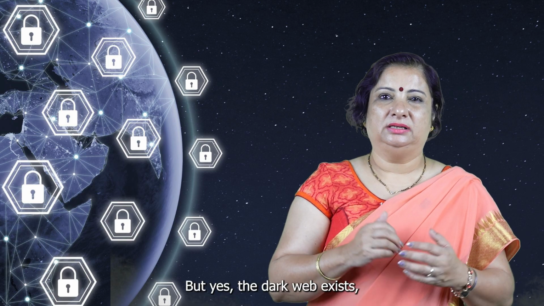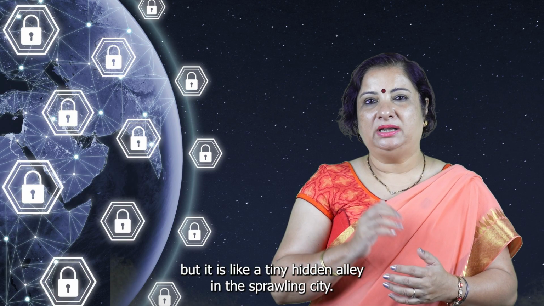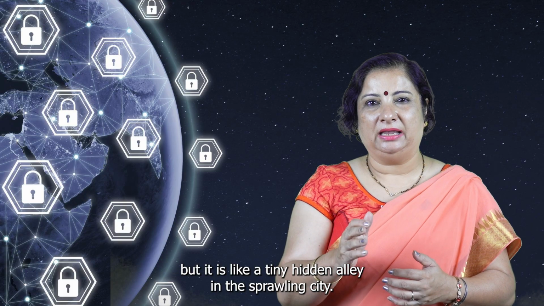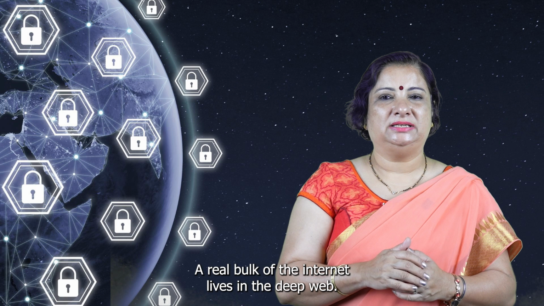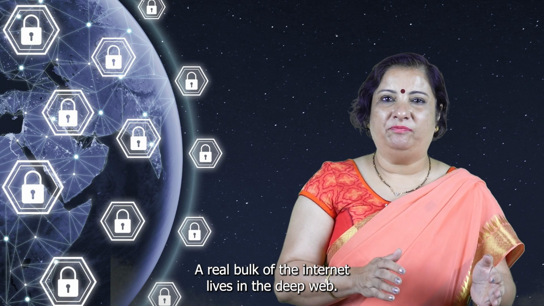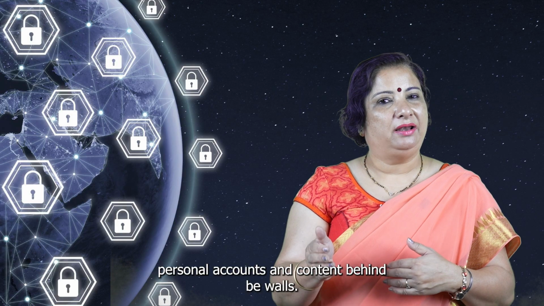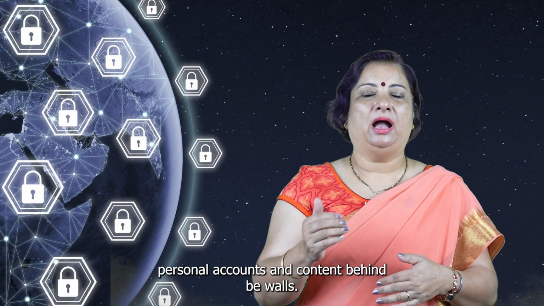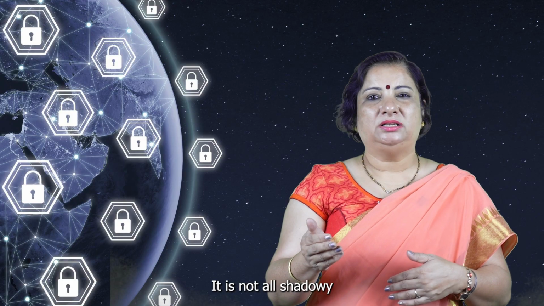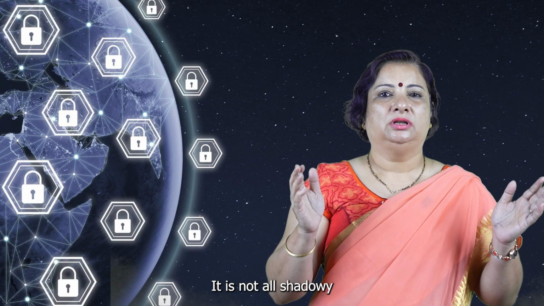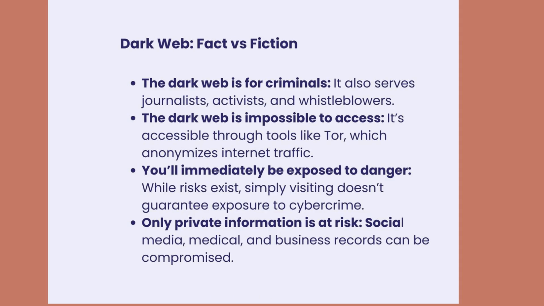But yes, the dark web exists, but it is like a tiny hidden alley in a sprawling city. The real bulk of the internet lives in the deep web: secure databases, password-protected personal accounts and content behind paywalls. It is not all shadowy markets and secret plots or criminal activities.